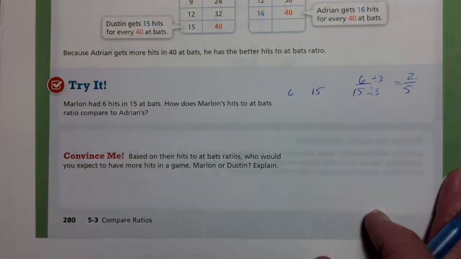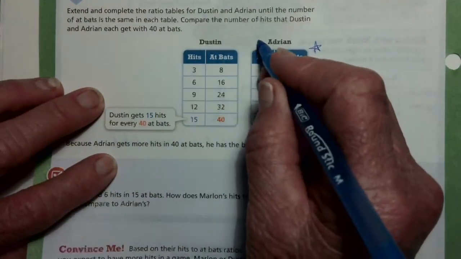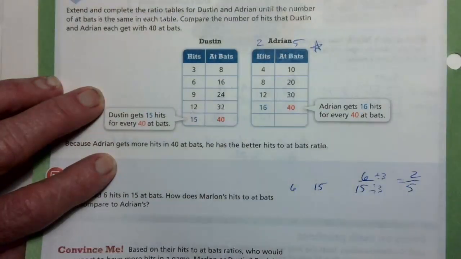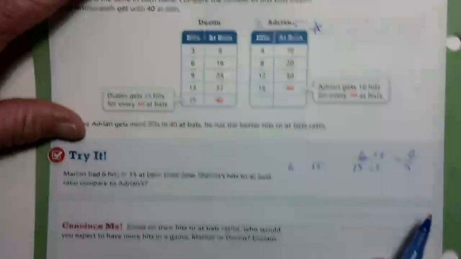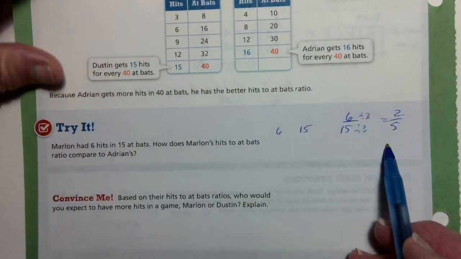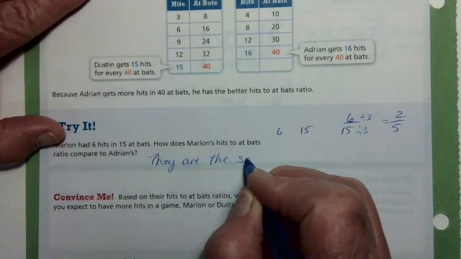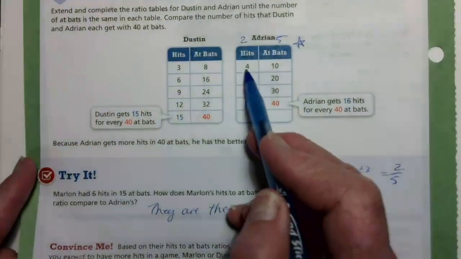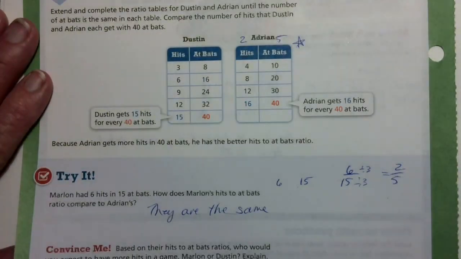Now let's go back up here to Adrian's. If I take 4 and divide it by 2, I get 2. And 10 divided by 2, I get 5. I get 2 to 5. So Adrian's basic ratio was 2 to 5. Marion's basic ratio is 2 to 5. So they are the same. Now, they don't look the same. 6 to 15 does not look the same as 4 to 10. But when you reduce the fraction to its lowest form and compare the lowest forms, they are the same.